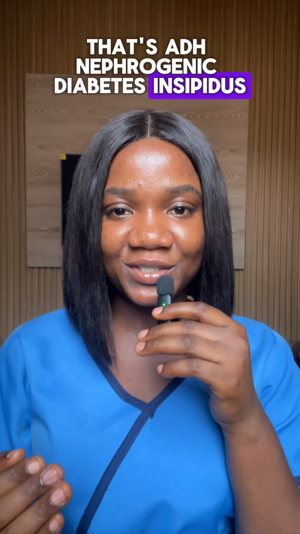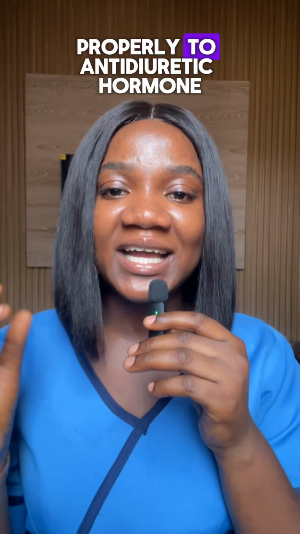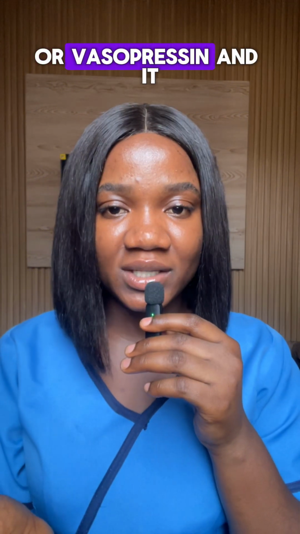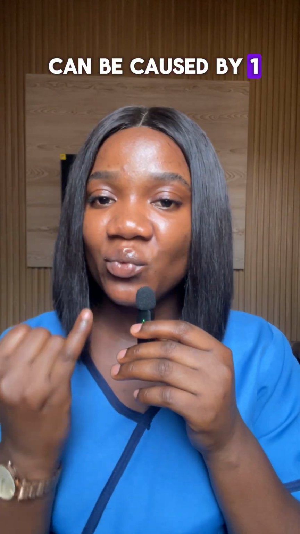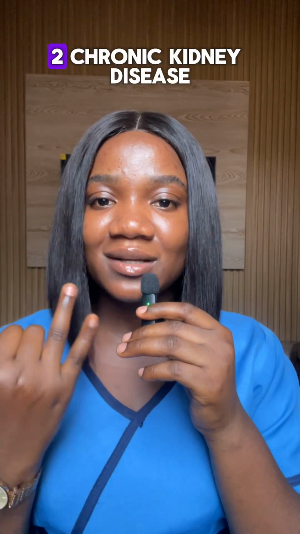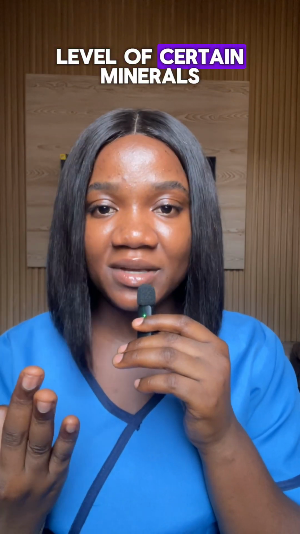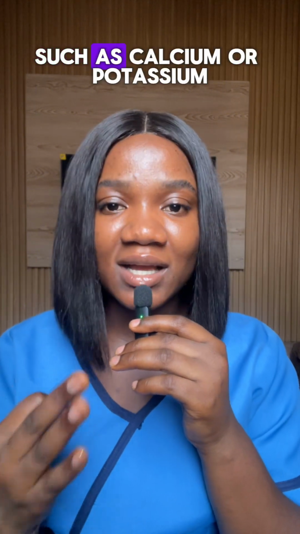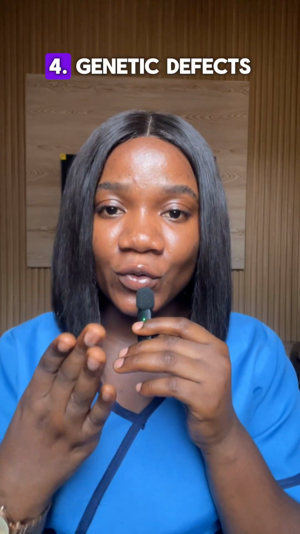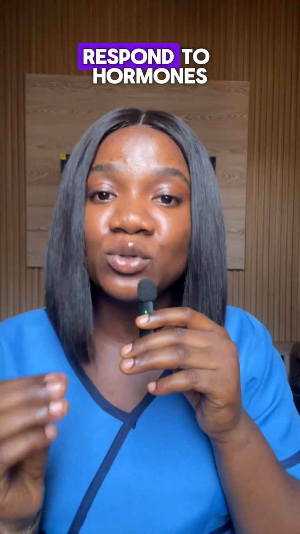Nephrogenic diabetes insipidus. Here, the kidneys are unable to respond properly to antidiuretic hormone or vasopressin, and it can be caused by 1. Certain medications such as lithium. 2. Chronic kidney disease. 3. High or low level of certain minerals in the blood such as calcium or potassium. 4. Genetic defects that affect the kidney's ability to respond to hormones.